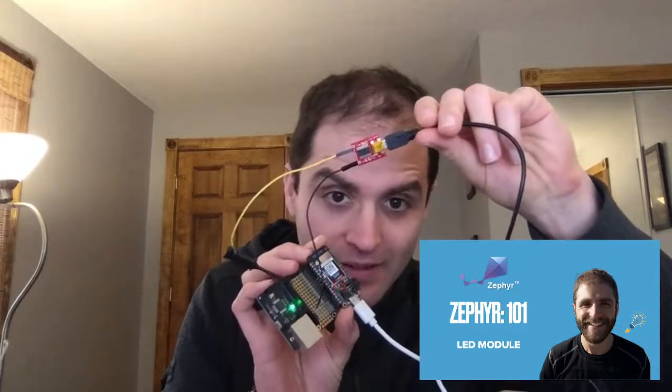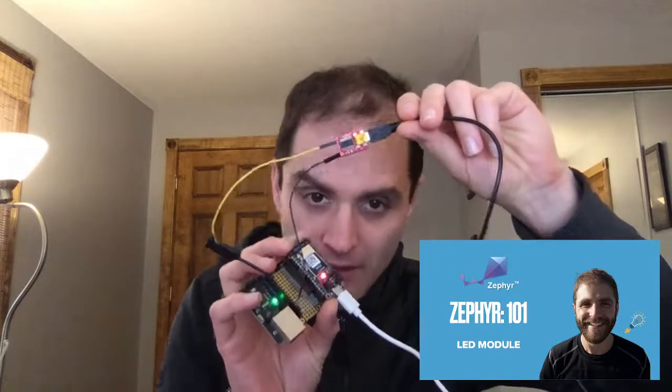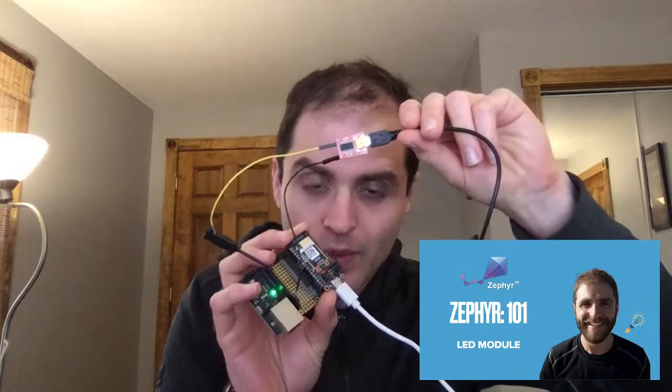This little guy, this is the Particle Xenon. It is running through that example loop, and we'll go into that. But it's about controlling LEDs on your board and using the Zephyr LED module to make that happen. It's just another alternative if you want to use maybe some more advanced flashing patterns or dimming or anything like that.